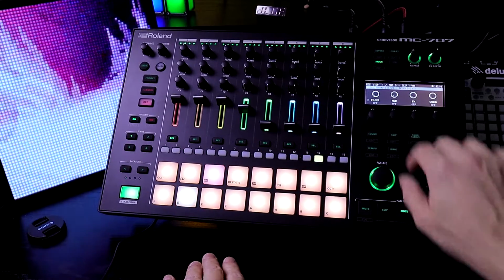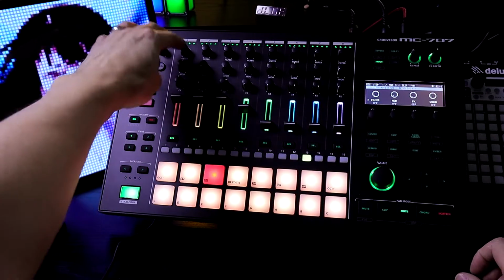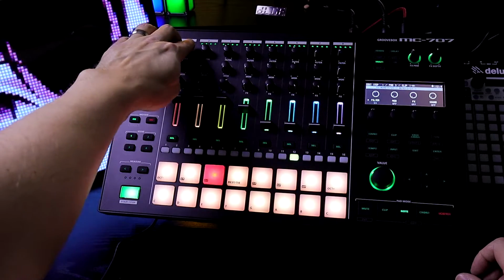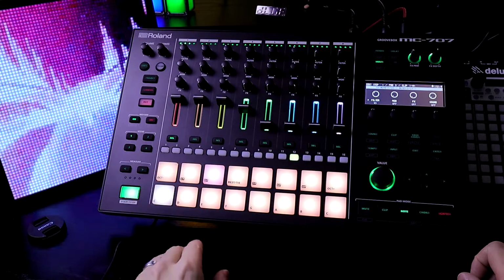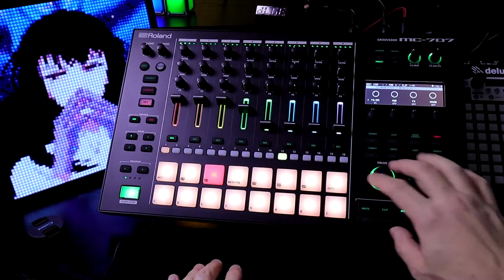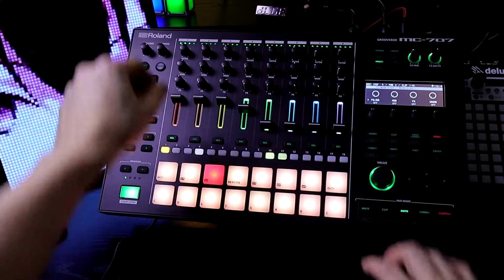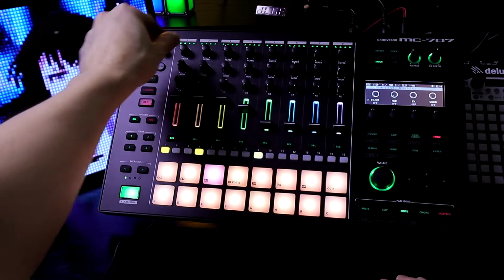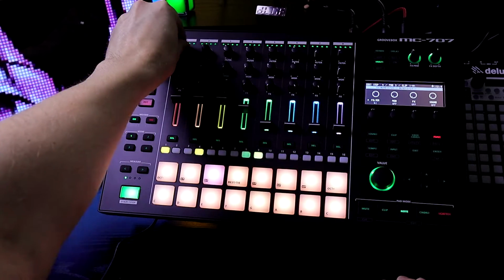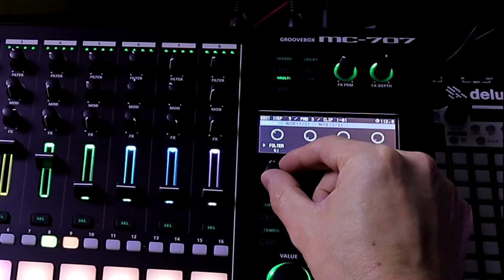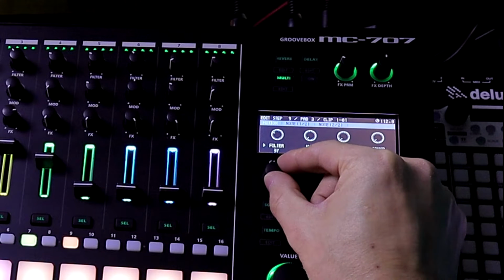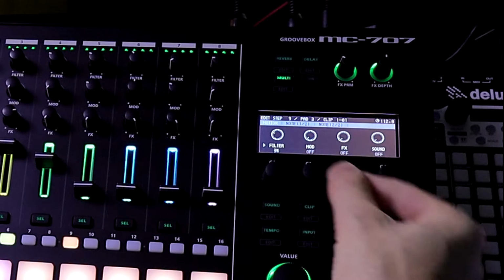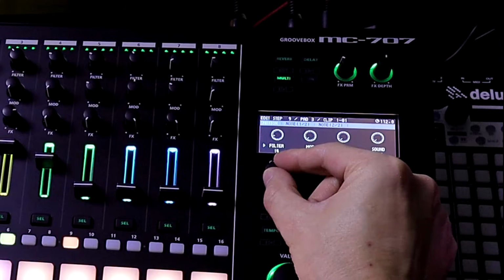Let's actually go into filter. Now I can either turn the knob up here to change that value, and then it'll always stay there, unless I modify another one. So let's turn that down. I change it here. I can also turn it to get more precise values, or I can make it fast by pushing down and turning.